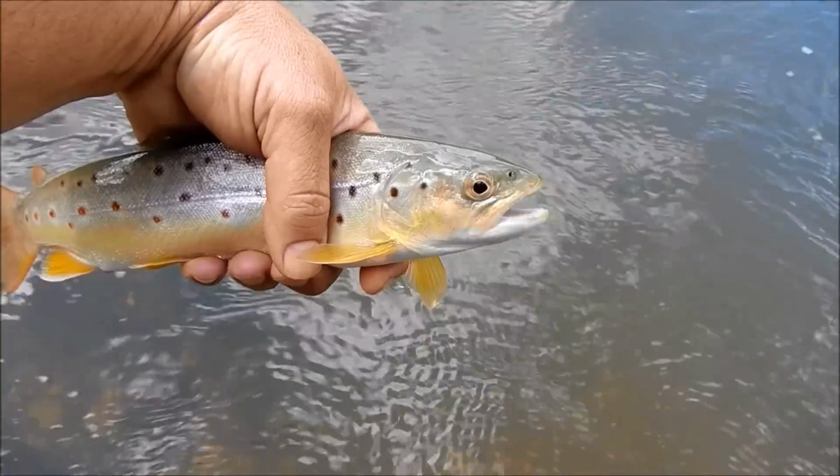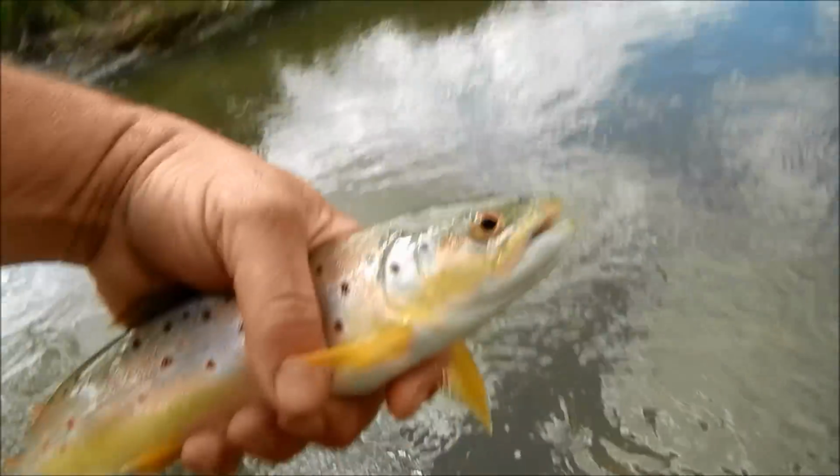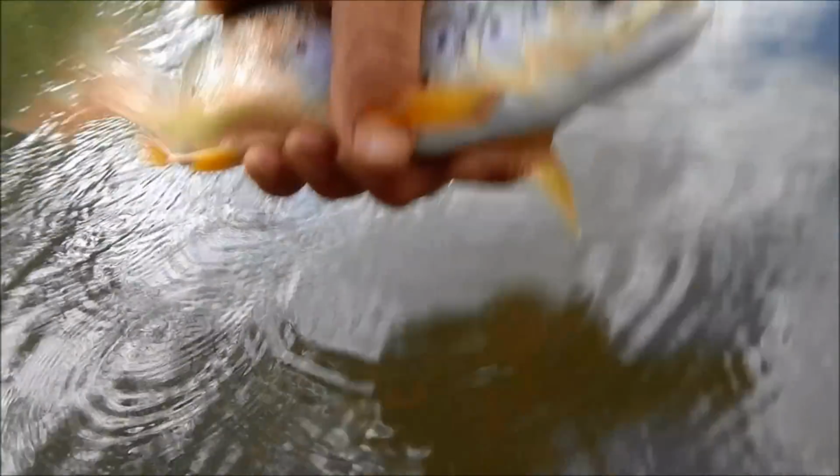I don't quite think that went as planned because he had other ideas. Rightio fishing. Rightio brown trout.